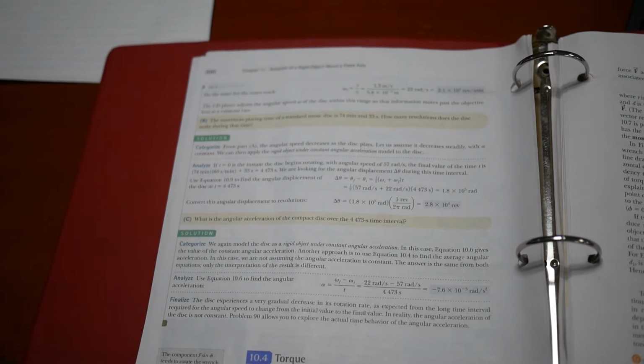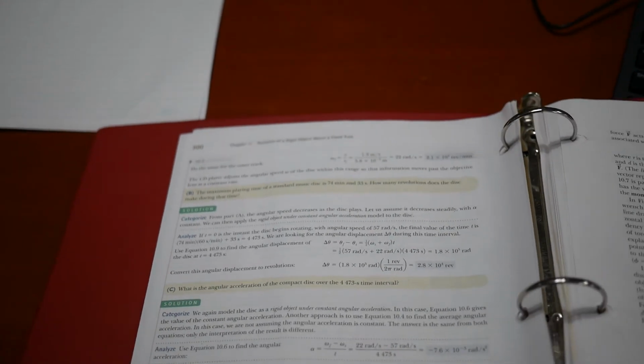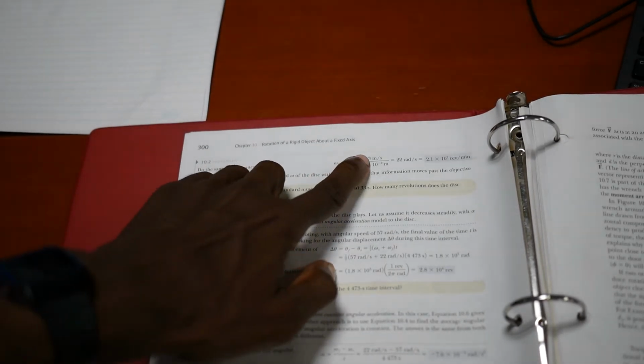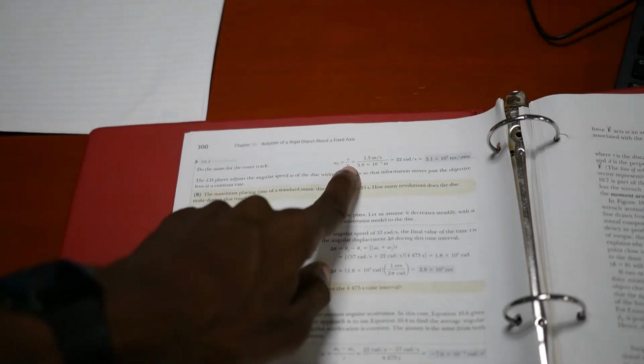Next, we do it for the outer track. For the outer track, we do the same calculations. I hope this is not too blurry. Yeah, same calculation. It's the same tangential speed, just that the radius is different for the outer track because they're reading from the other edge of the disc.